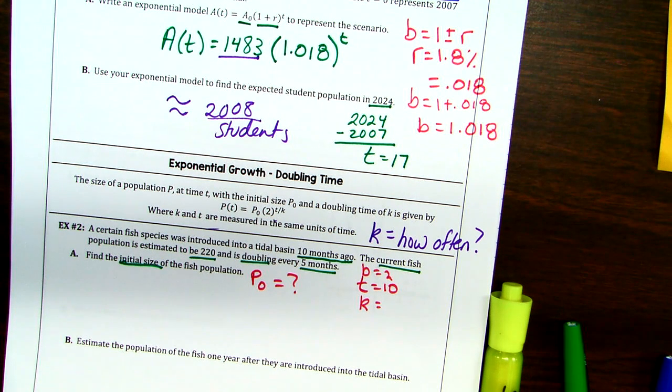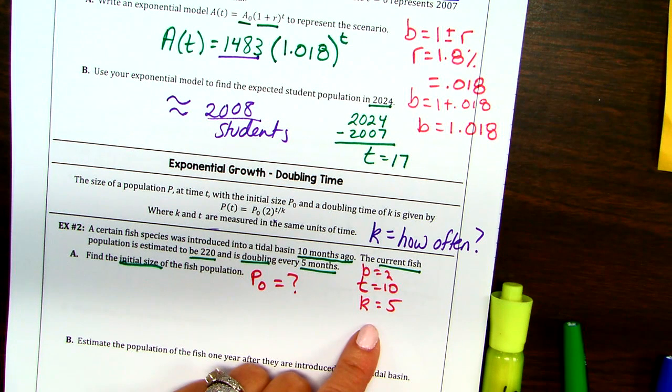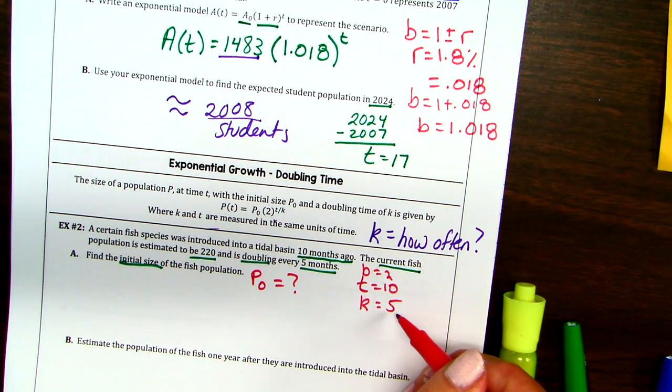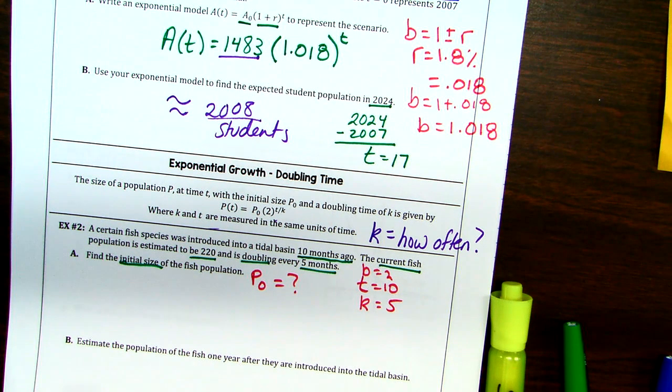We double every, how often? Every 5 months. So the question is, if I just asked you this, how many times does our population double in a 10-month period? Twice, right? Every 5 months we double. That's why we have to have the divided by K, all right?